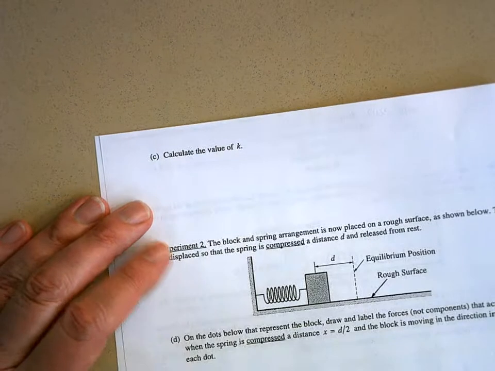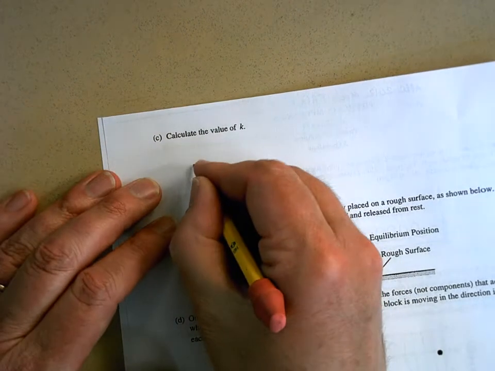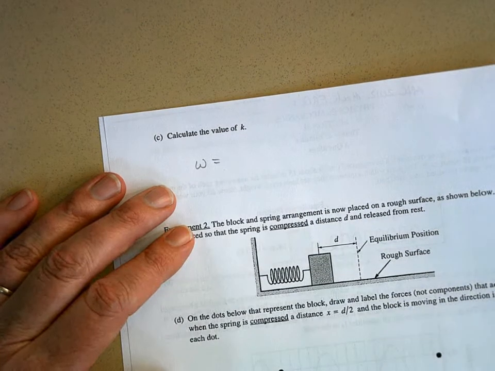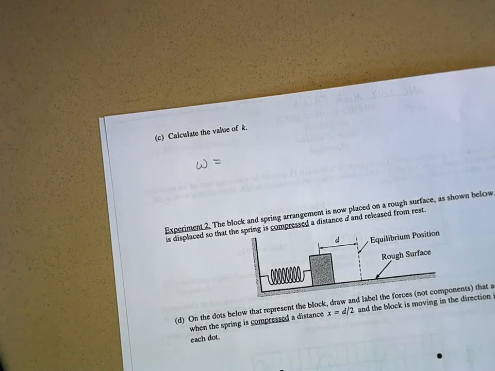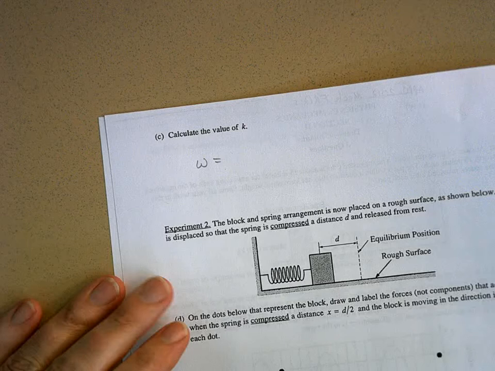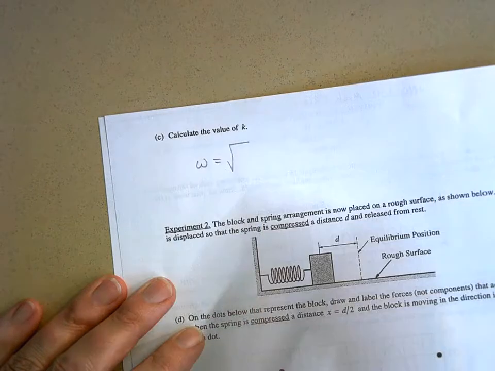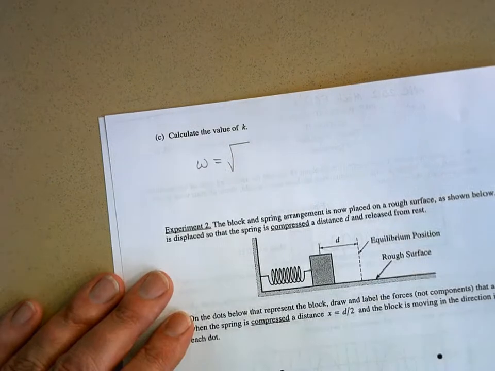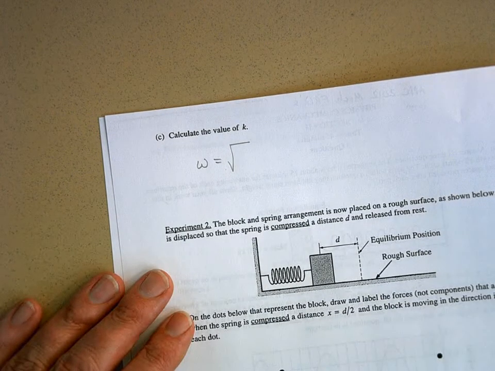Okay, now, part C, is that right? Oh, it says calculate the value of K. Well, doesn't omega equal the square root... I think it's m over k, isn't it? You know, I can't remember if it's m over k or k over m.